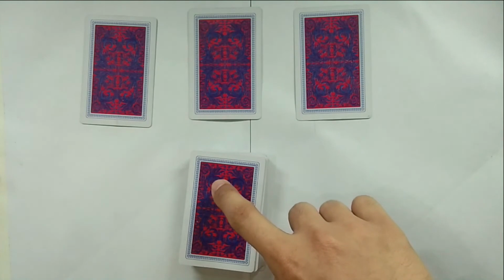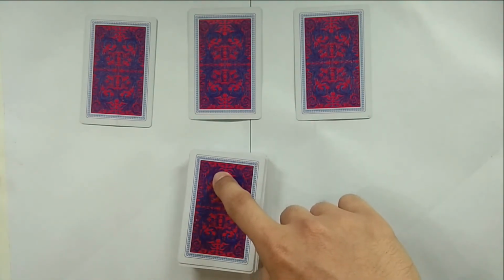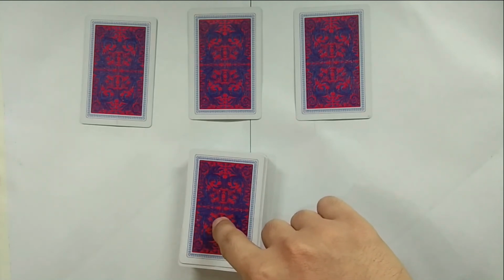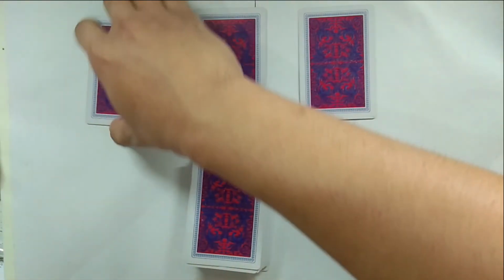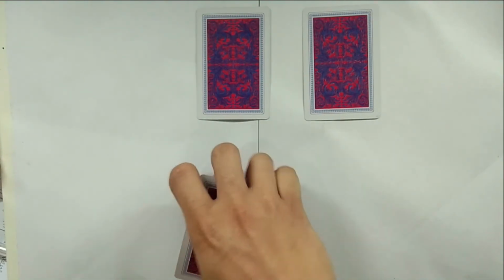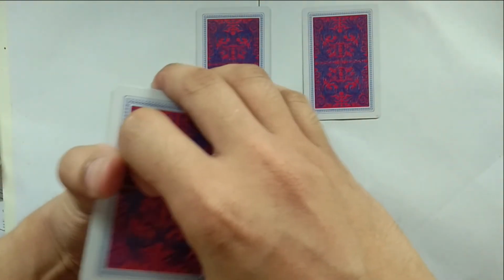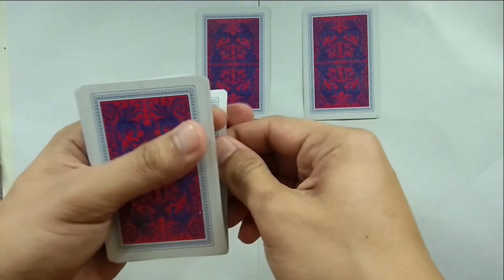Pag pinress natin itong taas, yung card na nasa ibaba, mapupunta sa taas. Pag pinress natin itong nasa baba, yung card na nasa itaas, mapupunta naman sa baba. So, kunin natin si Ace of Hearts. Lagay natin siya sa taas. Tapos, since eto si Ace of Hearts, lagay natin siya sa baba.